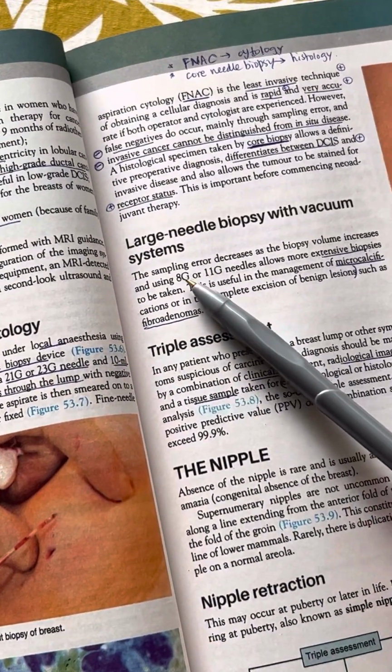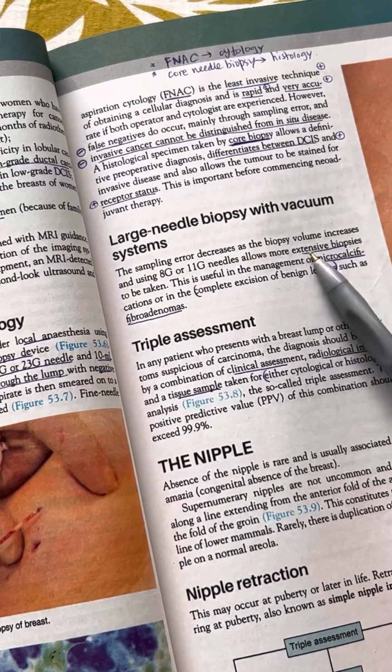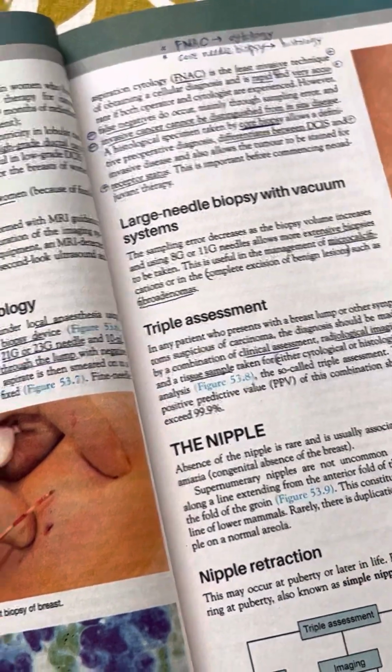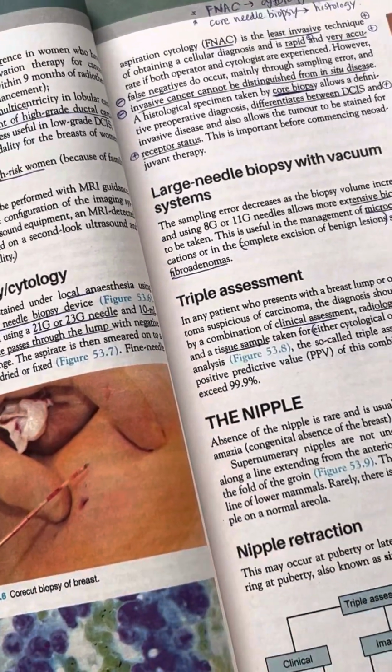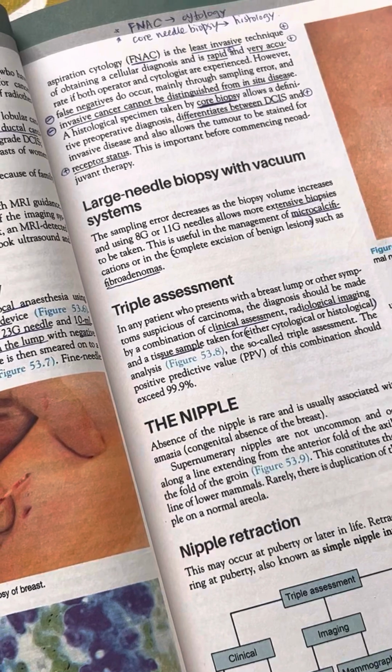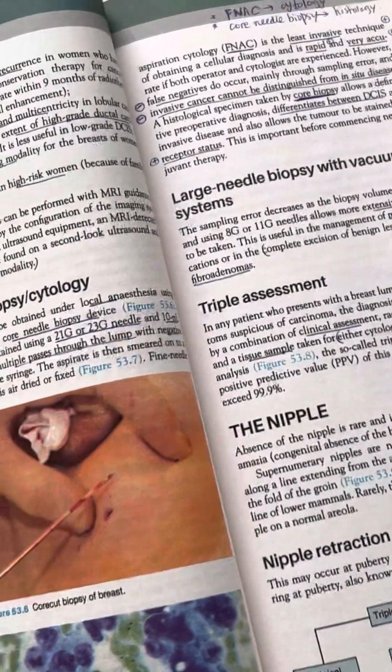Large needle में हम उससे भी बड़ी bore की needle use कर रहे हैं, 8 या 11 gauge, and it takes more volume basically, and that is helpful in the management of microcalcification और fibroadenomas की complete excision के लिए. So that's pretty much it.